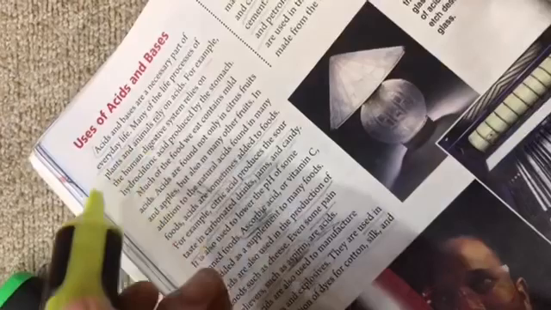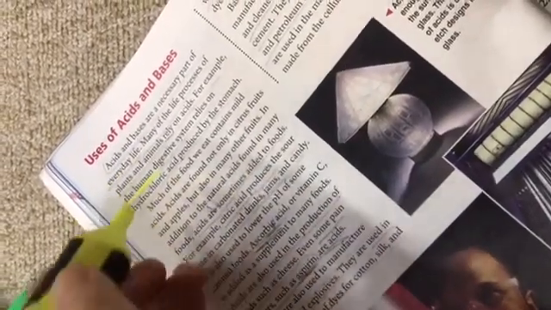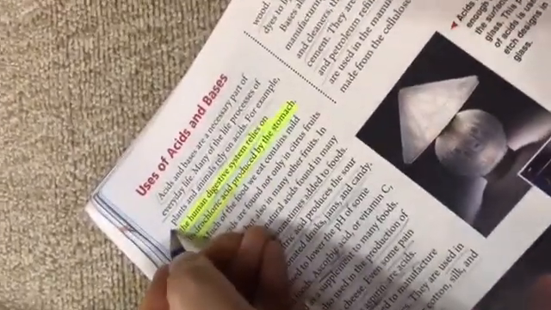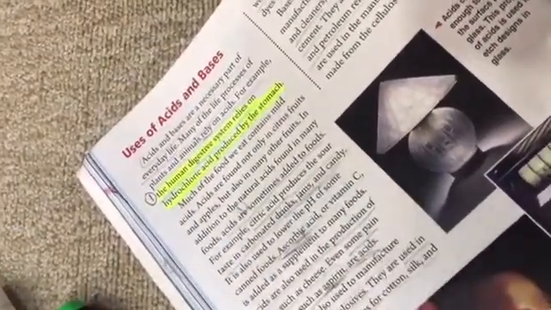The first point that you can highlight is the human digestive system. The human digestive system relies on hydrochloric acid produced by the stomach. You can make this the first point for the uses of acid. This is number 1. Another one is that acids are sometimes added to food.